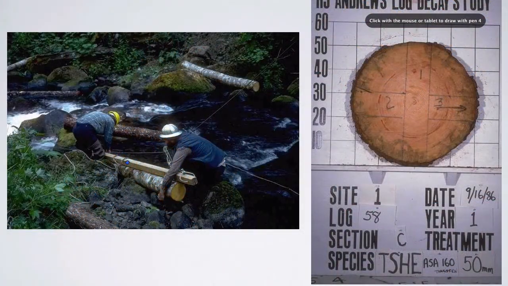Other techniques are used for decomposition of other material. So litter you can get into a bag, but entire tree trunks or tree branches are harder to get into bags. And so there are studies that take logs and put them out in the field, and then, for example, periodically sample those logs to take a look at the patterns of decomposition.